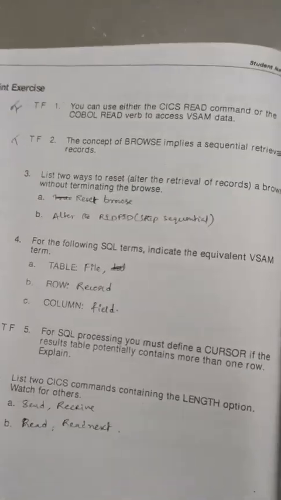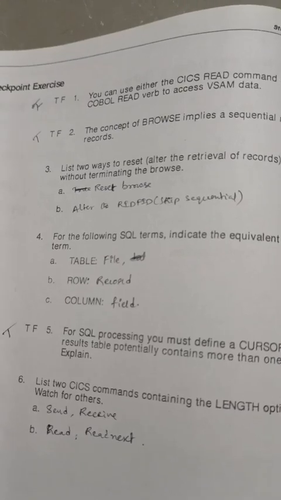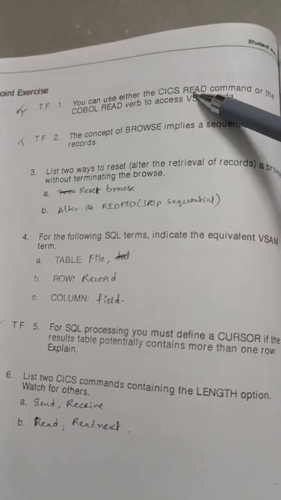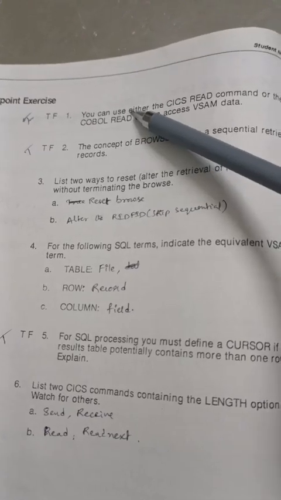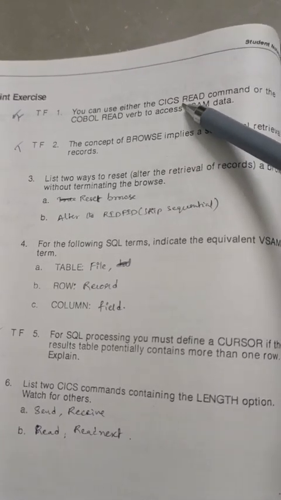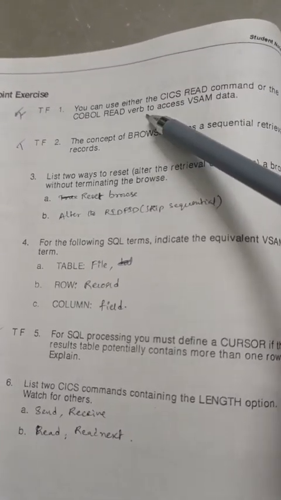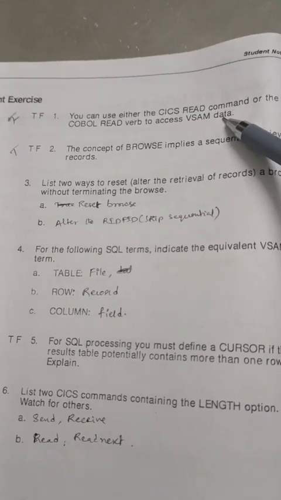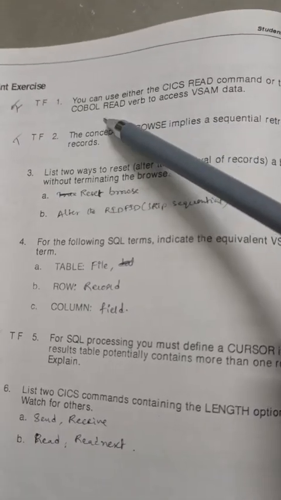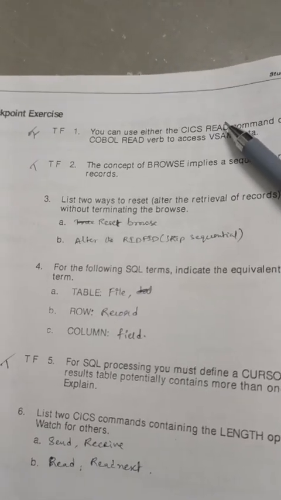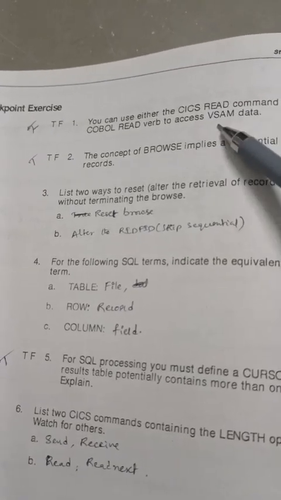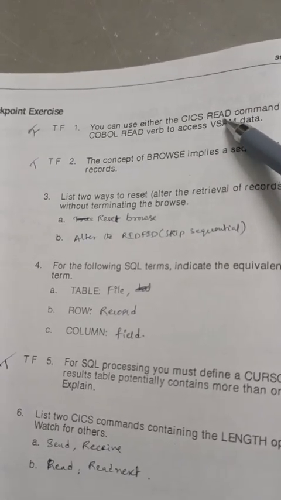Let me check, we have some questions. We'll check our knowledge after reading till now. These are the topics. Can you use either the CICS read command or the COBOL read verb to access VSAM data? No, we cannot use the COBOL read in CICS. We have a separate CICS read command, READ FILE name. That logic only we have to use in CICS.